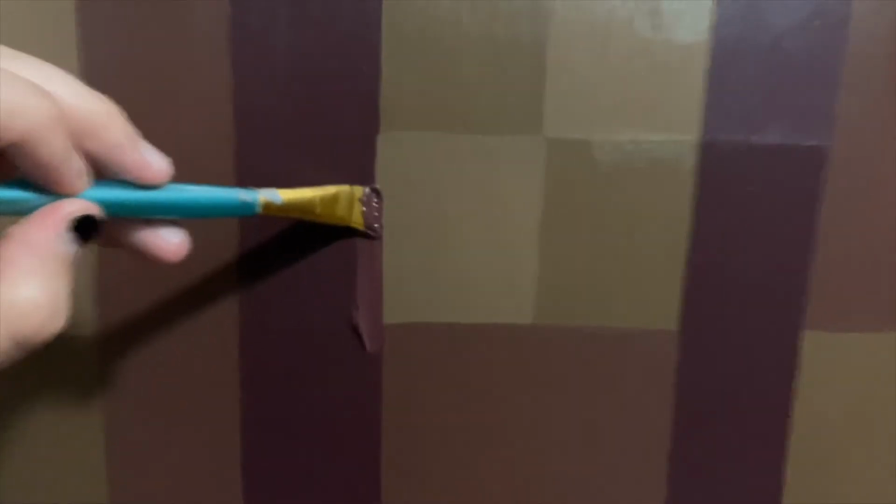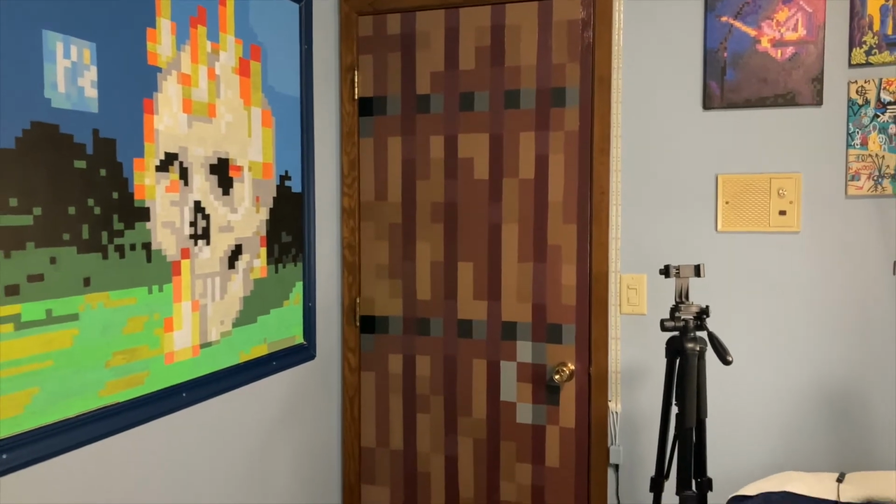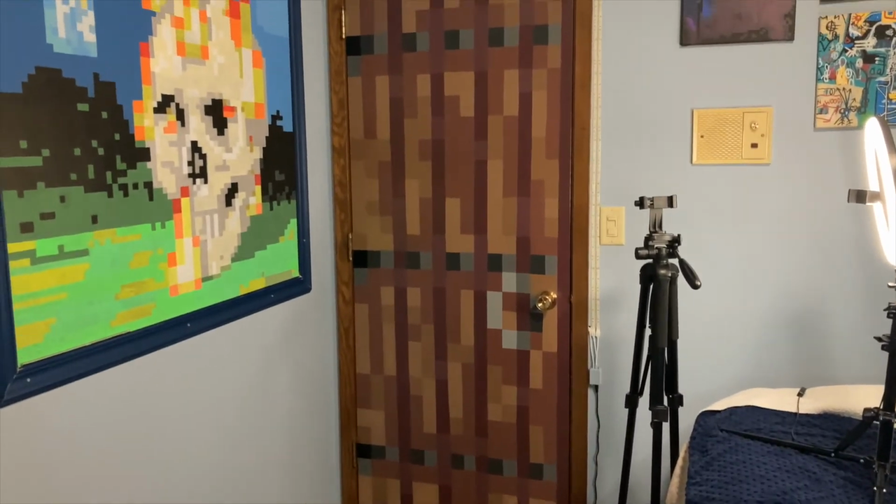outside that I kind of messed up a little bit on. Thankfully, there were just a few of those spots, so I was able to get it done pretty quickly. So now I'm just gonna wait for everything to dry, and then I will show you once it's done.